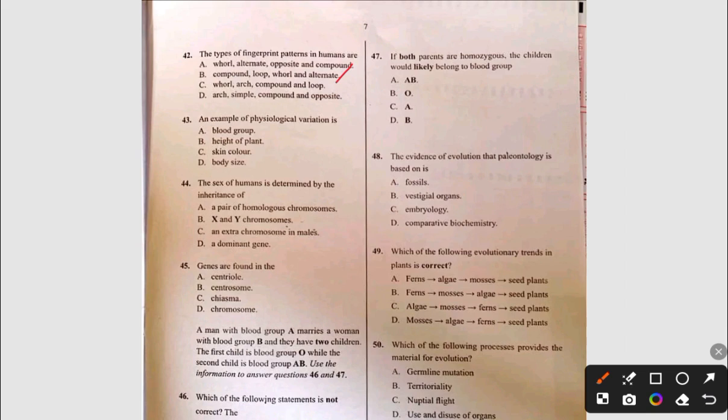43. An example of physiological variation is A. Blood group. B. Height of plant. C. Skin color. D. Body size. The answer to question 43 is A. Blood group.